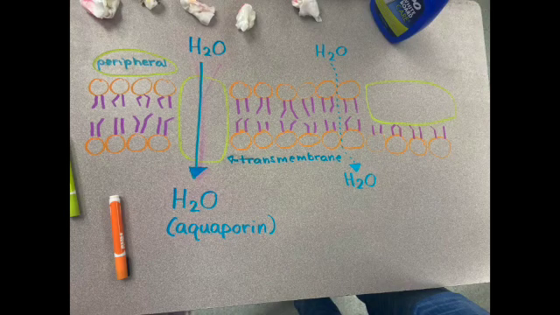Water is a small polar molecule that is able to move through the lipid bilayer on its own. It's also able to move through the transmembrane protein with help from aquaporin, which is a protein that allows water to move more efficiently.